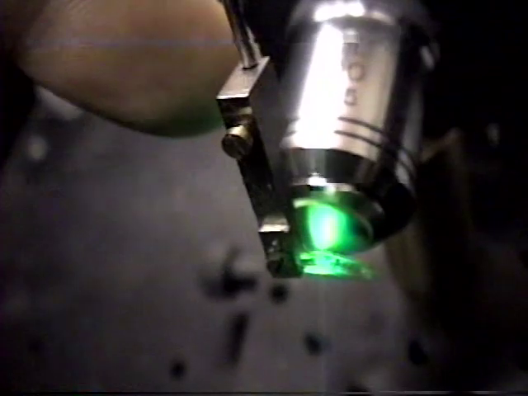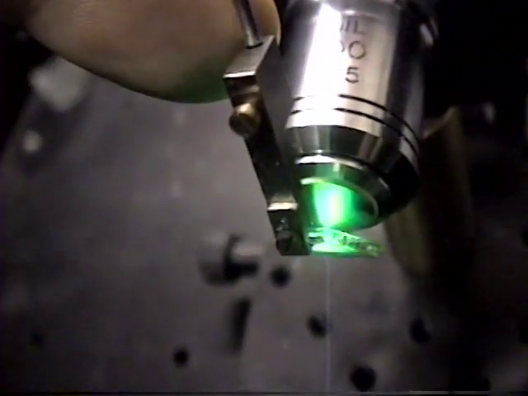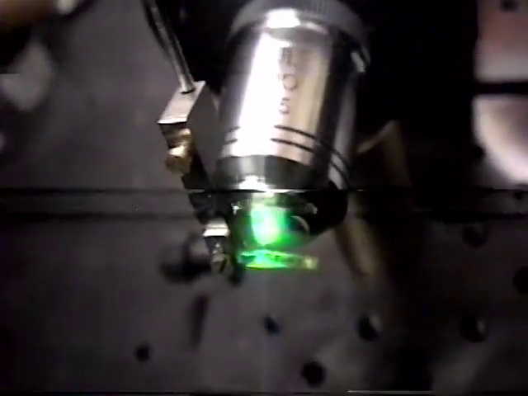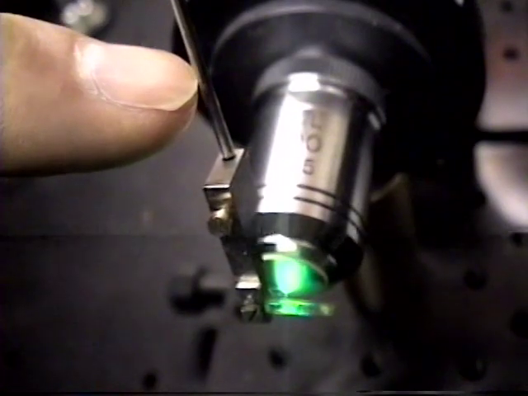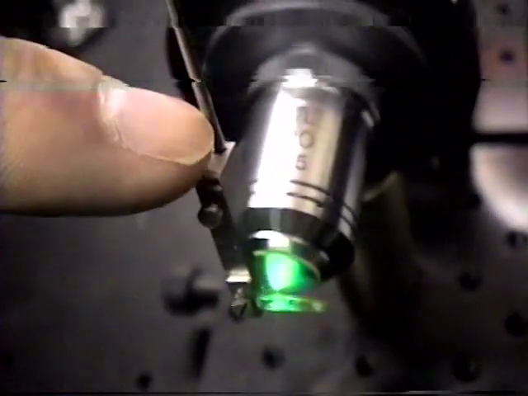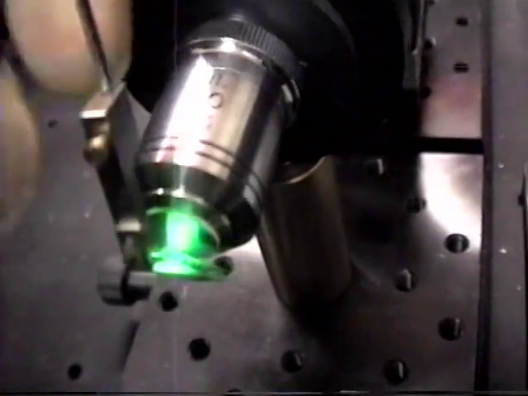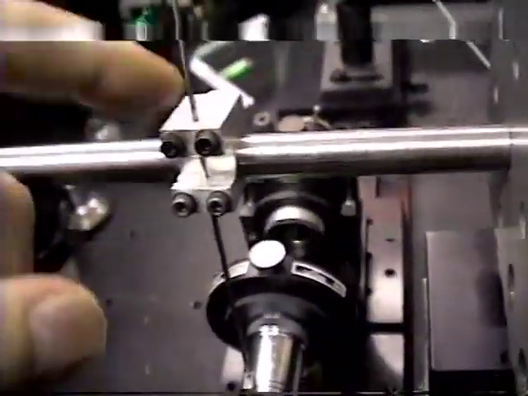And I use super glue, sort of a thickened super glue that has some thickening agent, to bind the fiber to the inside of the smaller stainless steel tube. And then this smaller stainless steel tube sticks up to about this height here at the tip of my finger, and then the larger tube slides over the top of it to offer better rigidity when it's being mounted here.